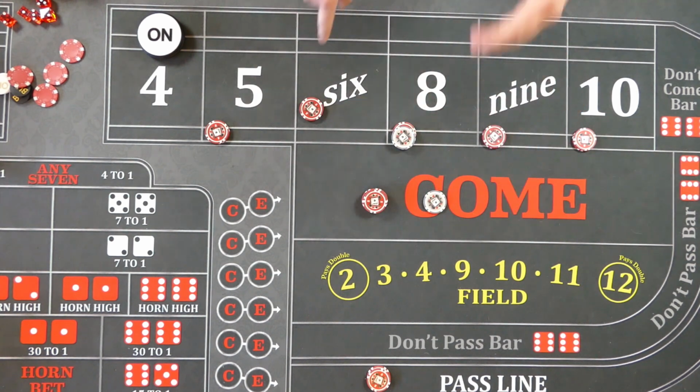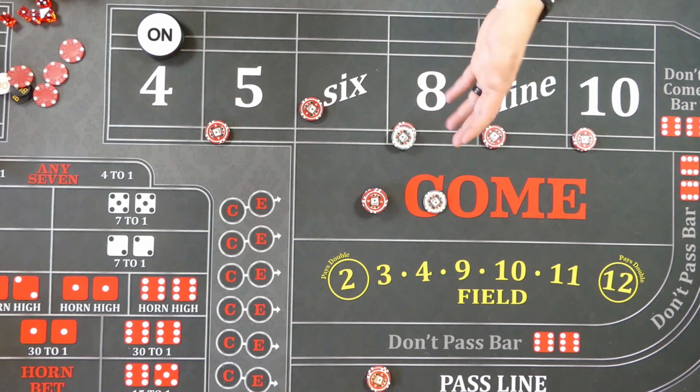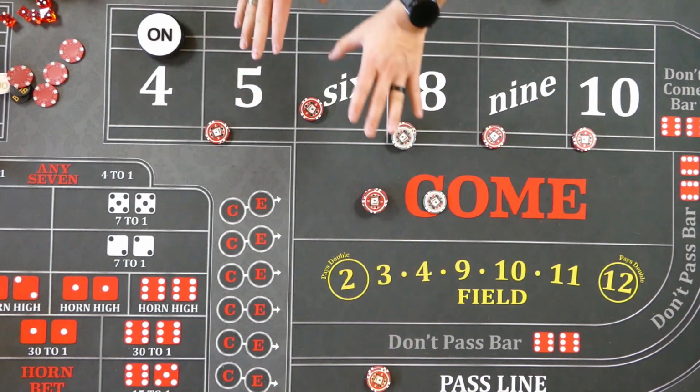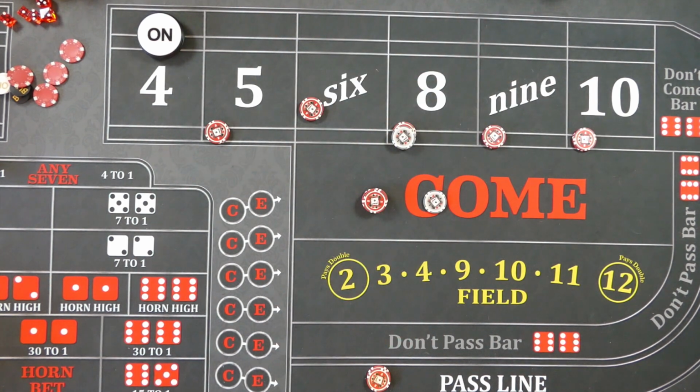And the player hems and haws, because a lot of players that have just learned this are clueless here. I have no idea what that means. Now, if it's only one player, then I have time to educate them on what come bets are and how they're like pass line bets, and you have the opportunity for odds.